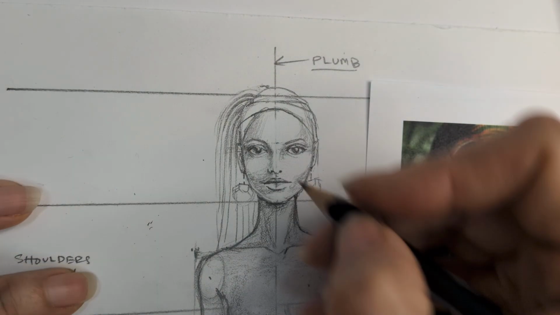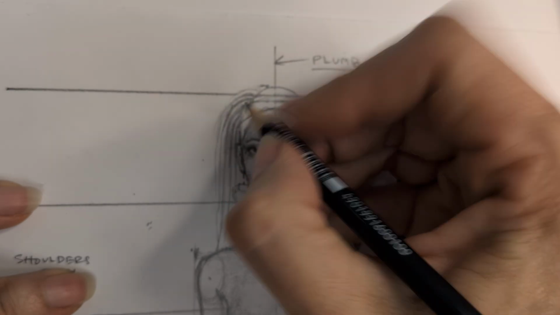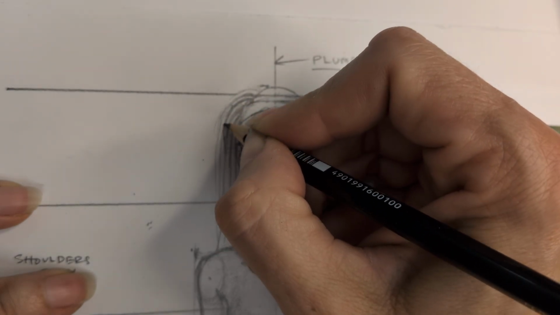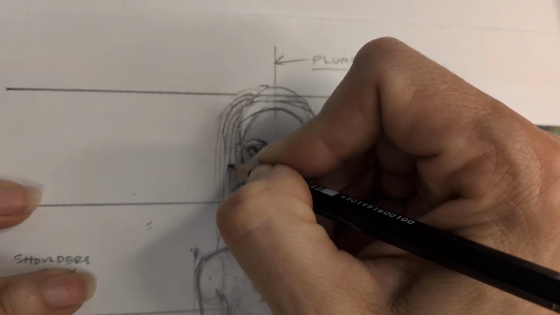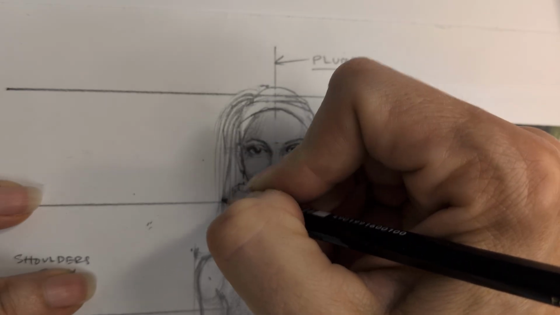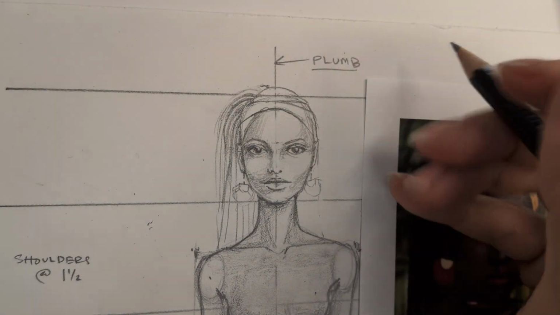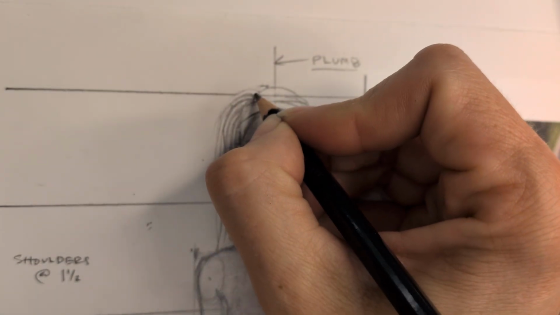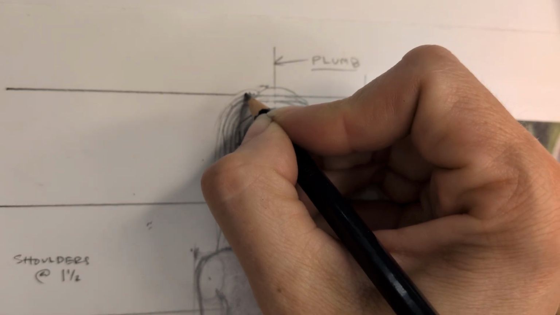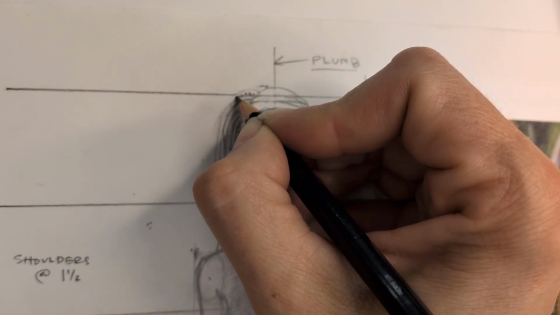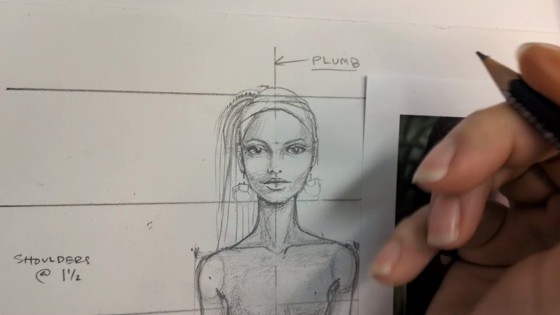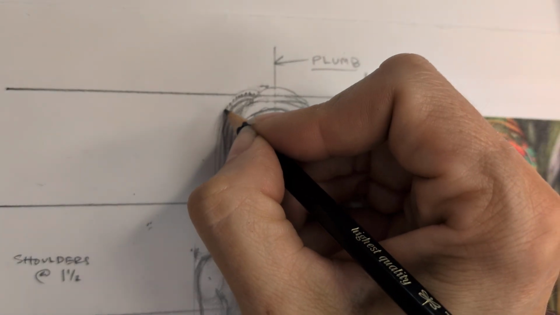Okay, so I've got these kind of tubular shapes. I don't want them to be too perfect. Let me make this one dip behind that one. I want them to be a little bit imperfect. Okay, now I need to get that pattern of light and dark. So what I'm going to do is I'm going to just darken up by making a little row of dots.